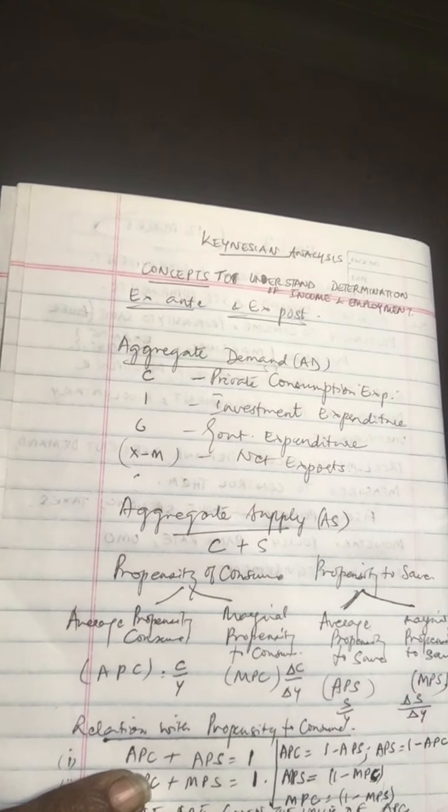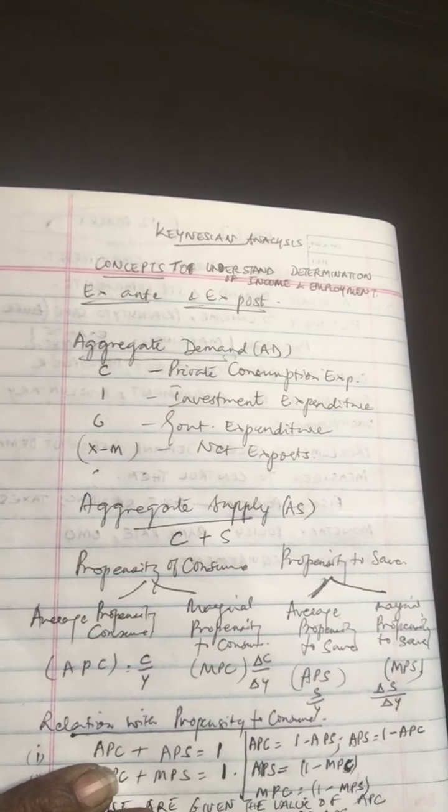I want you to just have a quick look at what we did. So this is what we are going to do: propensity to consume and propensity to save. Consumption function, saving function, it's known as.